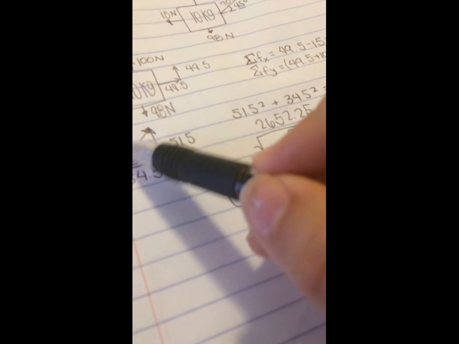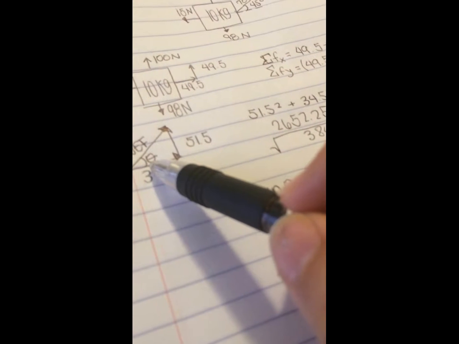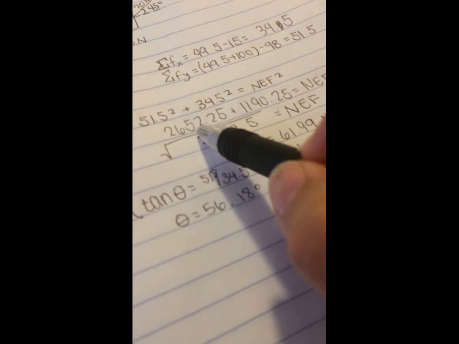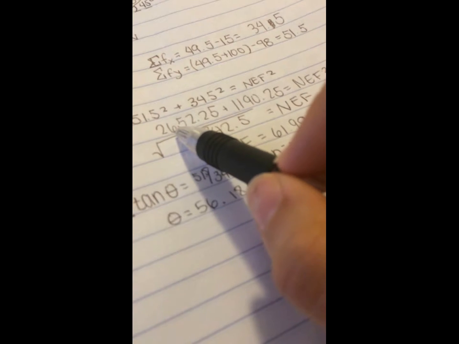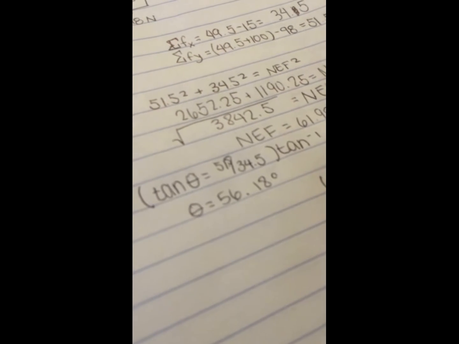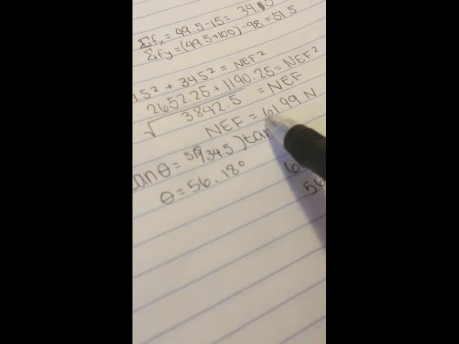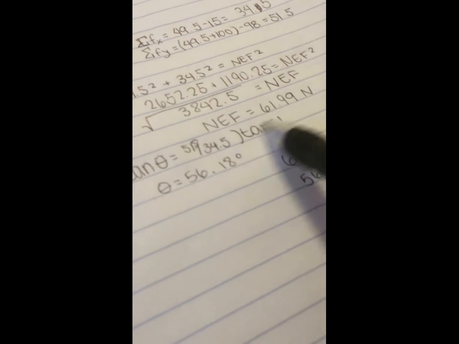And then you draw the final vector to show where you have to solve NEF and the angle you want to solve for. You then use the Pythagorean theorem to solve for the NEF, and then you square them, and you take the square root to get the NEF alone. And in this case, the net external force equals 61.99 newtons once rounded.